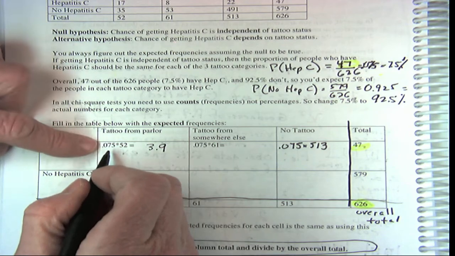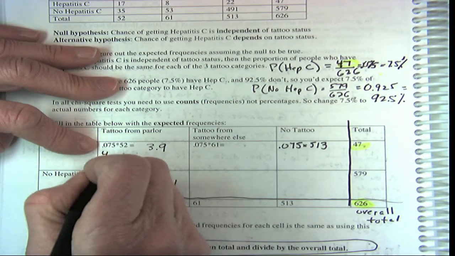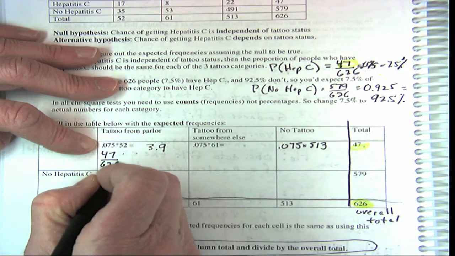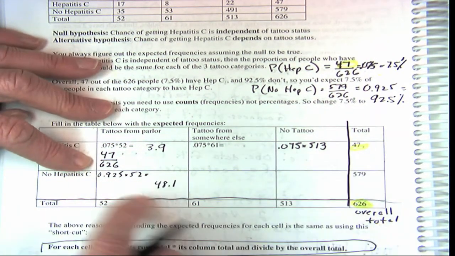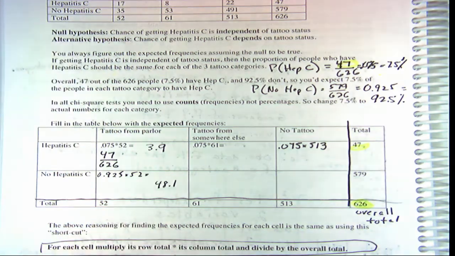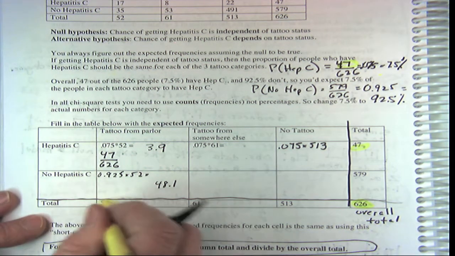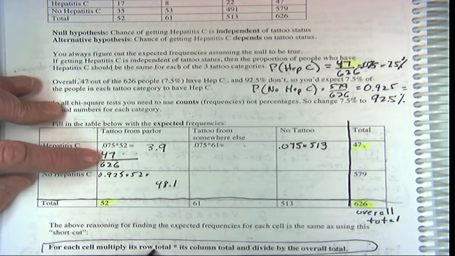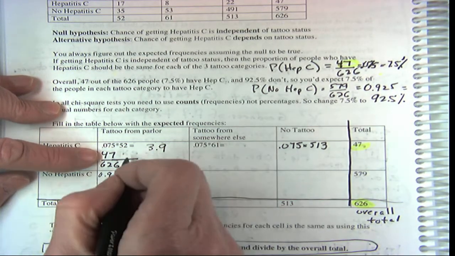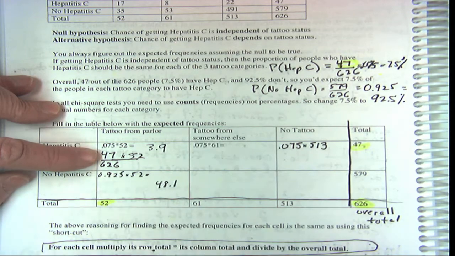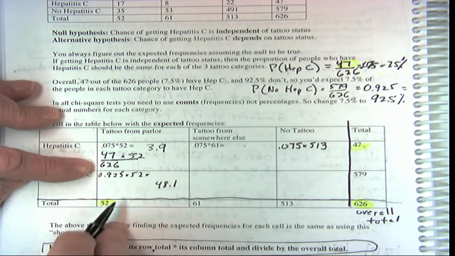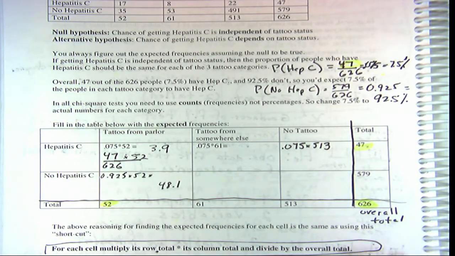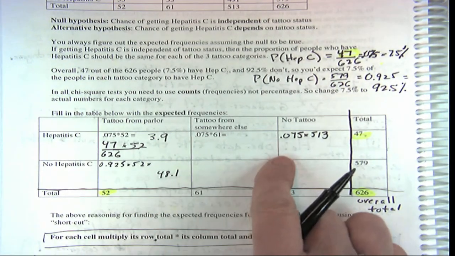This 0.075 comes from 47 divided by 626, right? That's for these. And then we're taking that and multiplying it by this. So it's the same thing as your row total times the column total over the overall total. It's the same way. It's just easier to remember it. So it's really exactly the same thing.